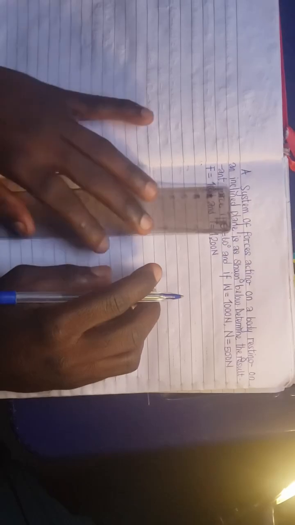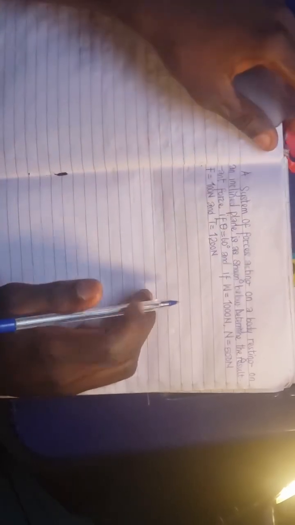Today we want to treat a particular topic, which is applied mechanics. Today we want to work on an inclined plane. We want to resolve forces on an inclined plane. So we have a question here.